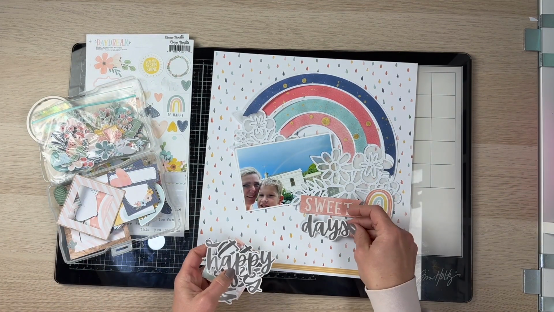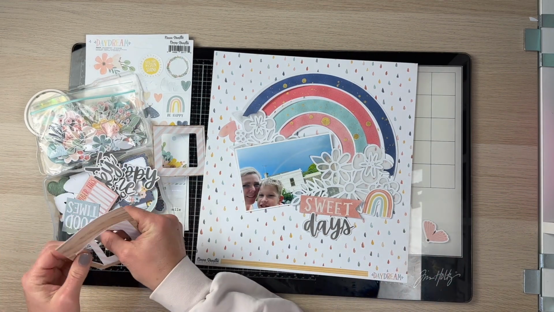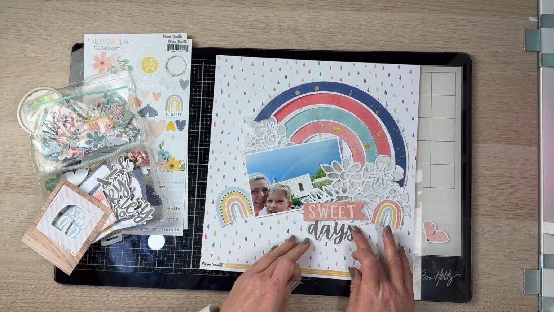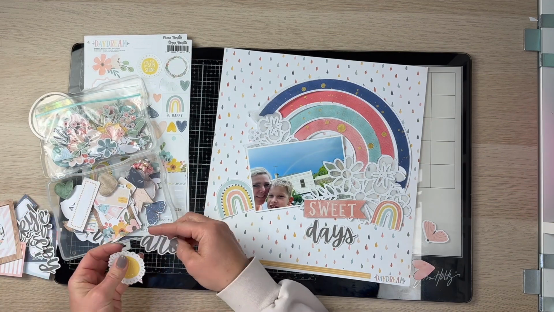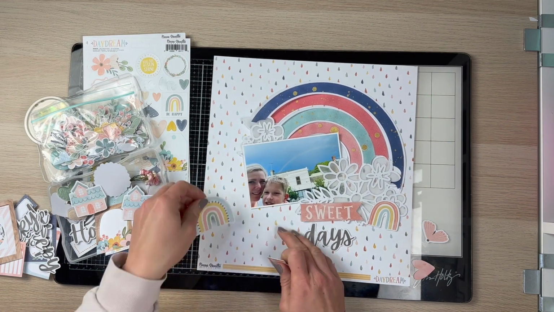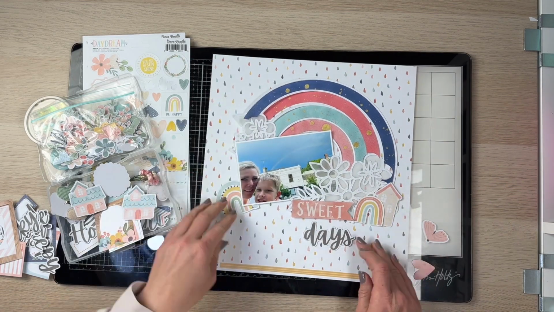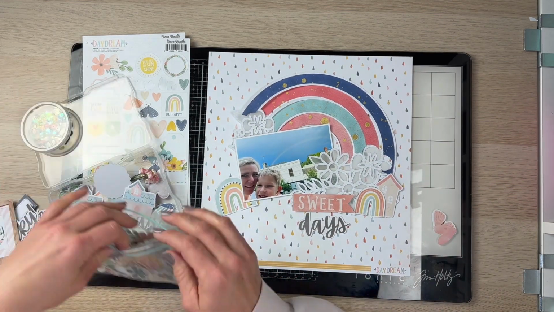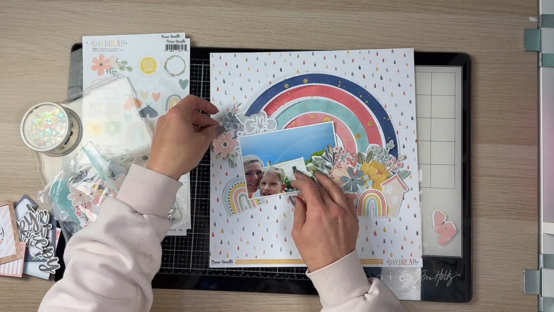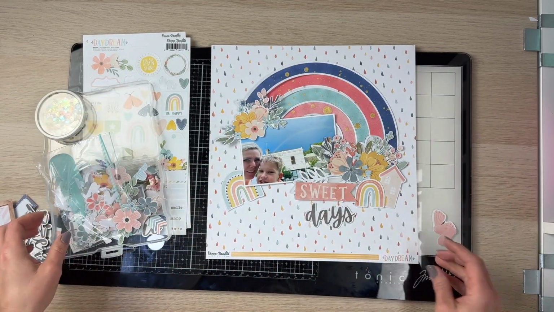It's so beautiful, and I'm starting to add a title here. So I'm adding Sweet Days, and then I'll come in with some other alphas later. So I've pulled out a couple of rainbows from the die cut ephemera, and I'm just going through and putting one of those each side of the cut file and the photo. And I've got a little house there because this was a selfie that Seb and I took just on the balcony of our house with this gorgeous rainbow in the background. And yeah, so I wanted to add that house there to add in that element.